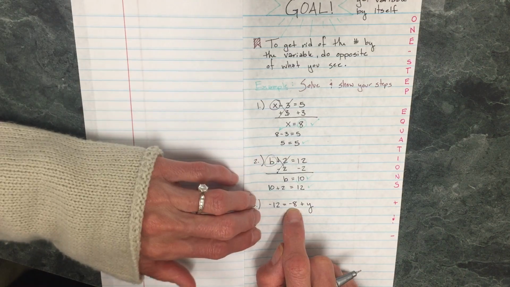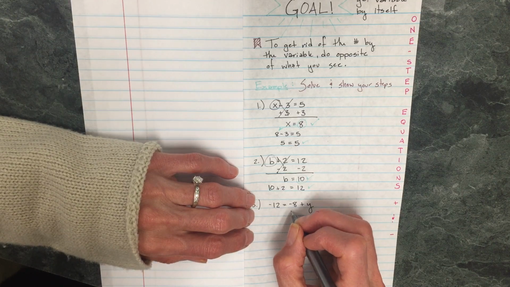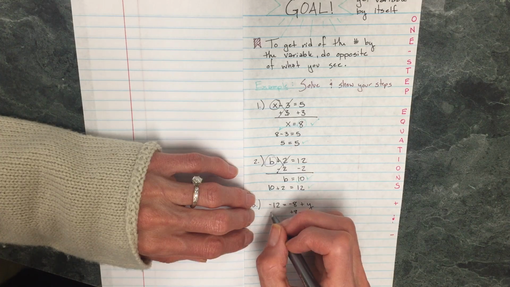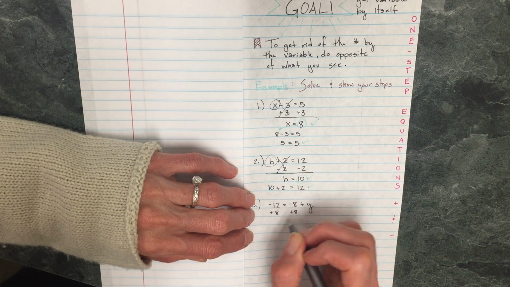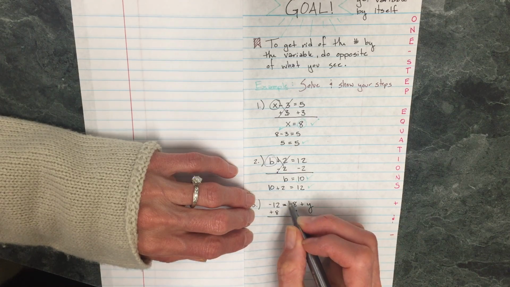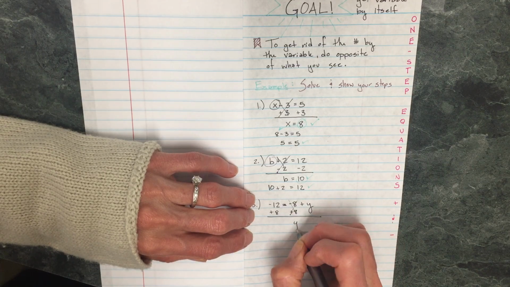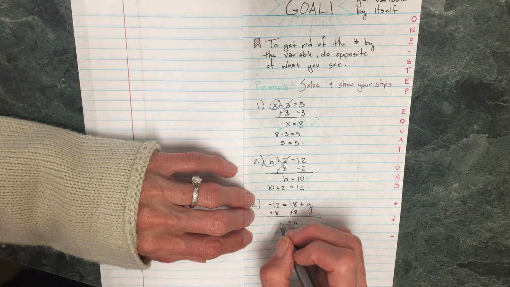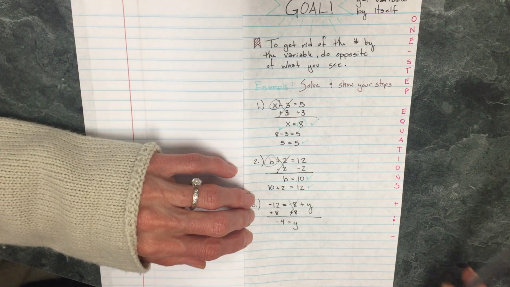So the opposite of a negative 8 is a positive 8. And so I have to do that to both sides, right? To keep the equation balanced. So those cancel out. Y equals negative 12 plus 8, different sign subtract, negative 4.